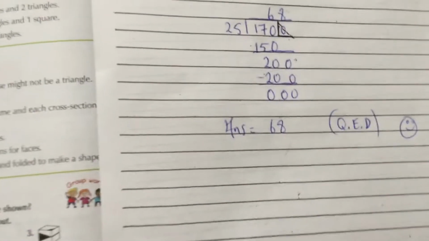25 into 1,700 is 68. And that was the average score of the total of the whole class.